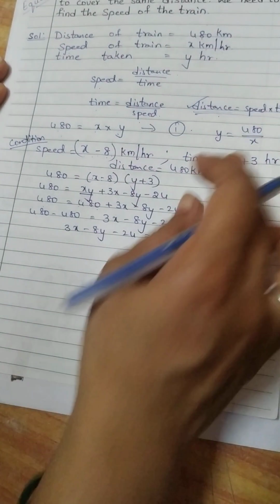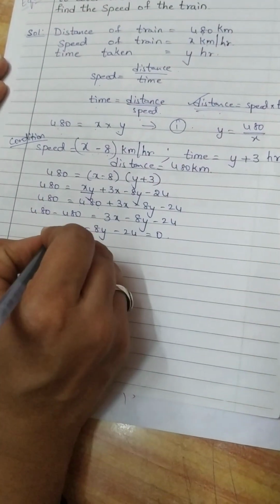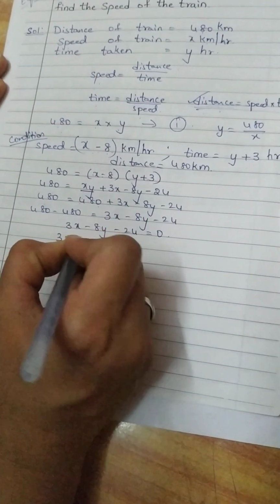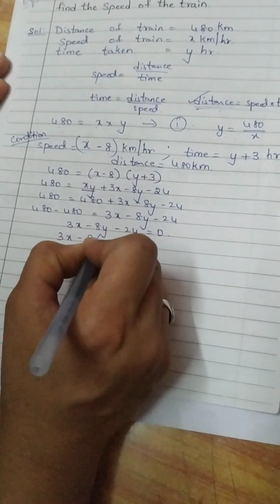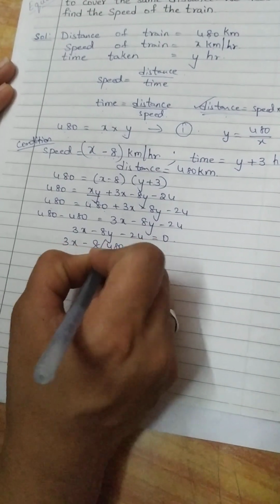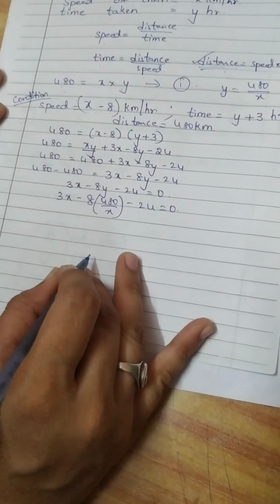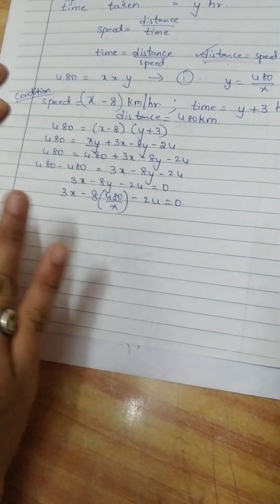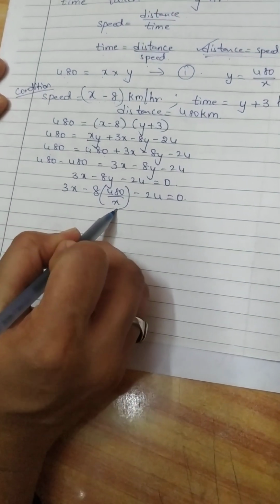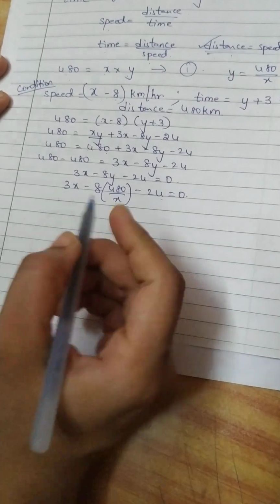Now substitute this value here. So 3x minus 8 into 480 by x minus 24 equals 0. Children, the sum is a little bit big only, so don't get worried. Now see, because this is a fraction, take LCM on both the sides.